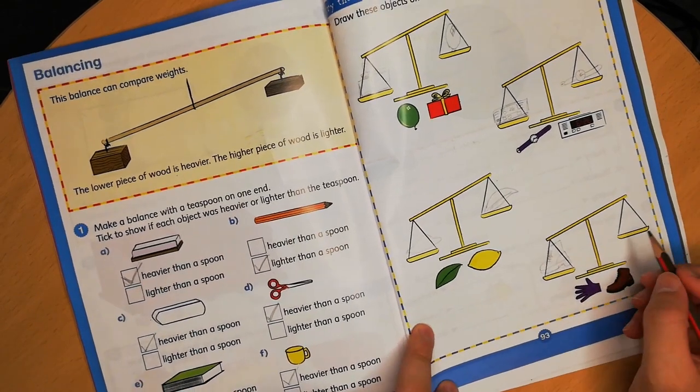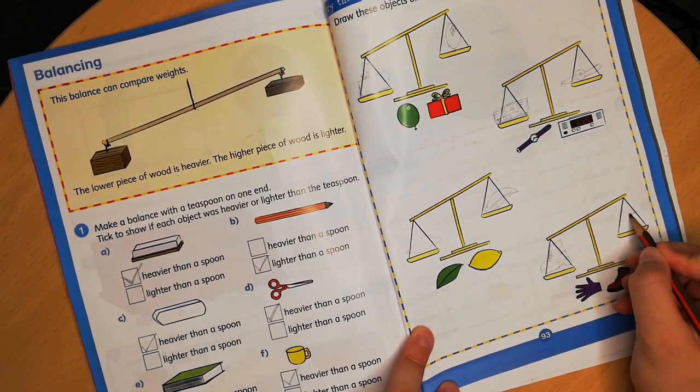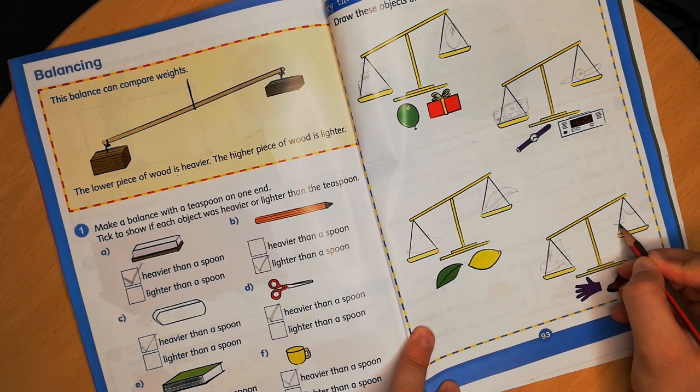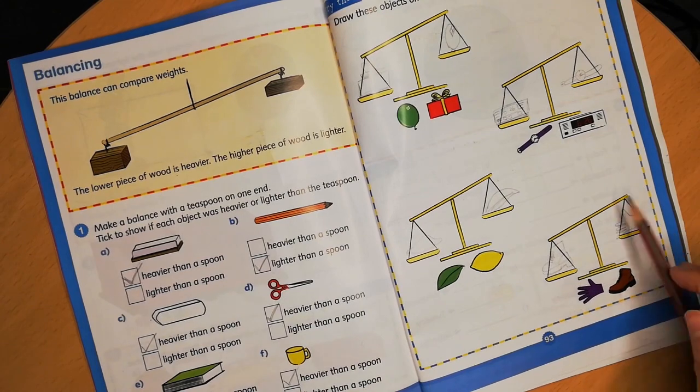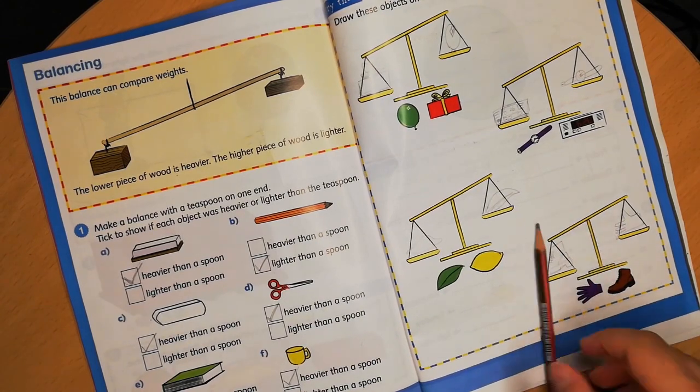Okay, so that's a boot, and here we're going to draw the glove. Okay, so the glove is lighter than the boot.